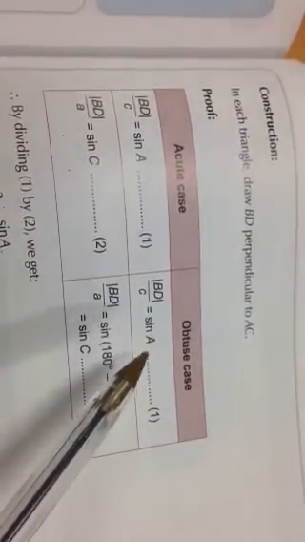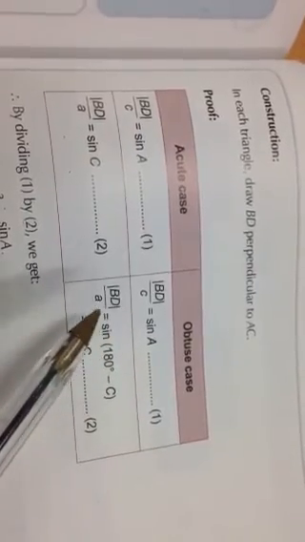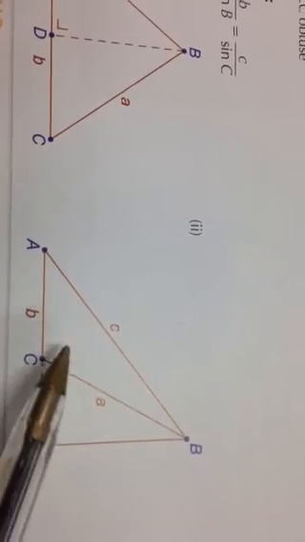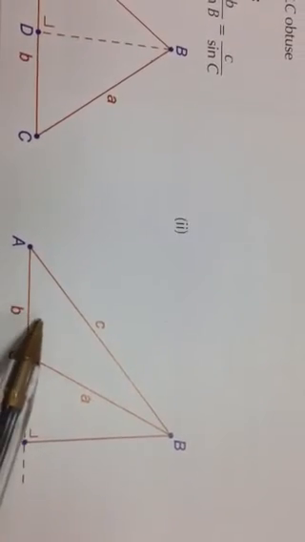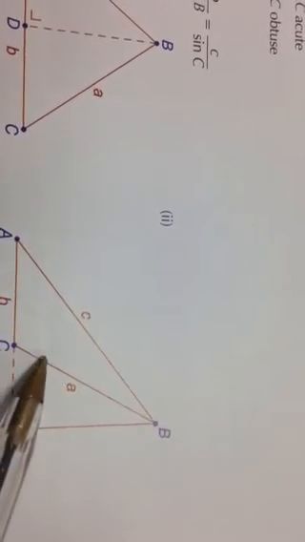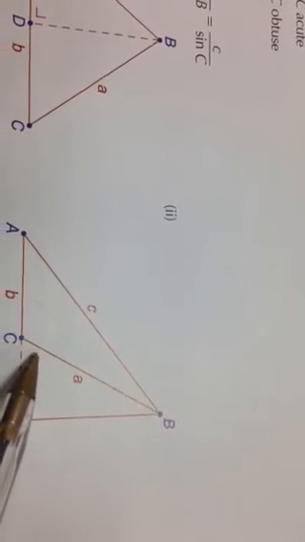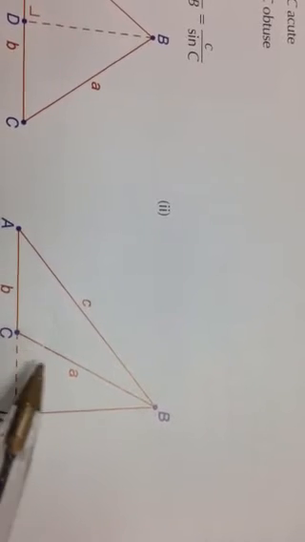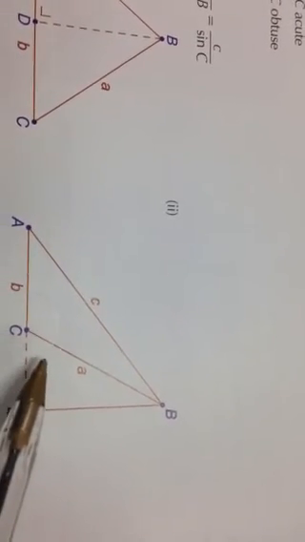Again, I can look and see that BD over A is equal to, we took this triangle here. So it's not actually the sine of C, this is C here, which means that this angle here is going to be 180 minus C. But the sine of 180 minus C is the same as the sine of C.